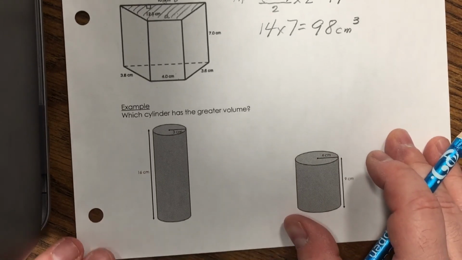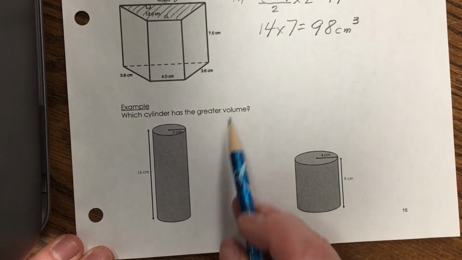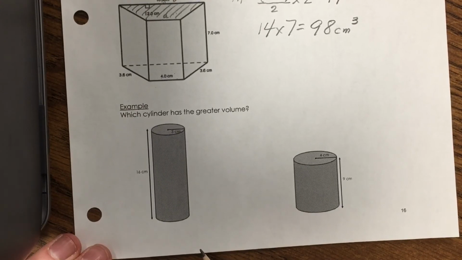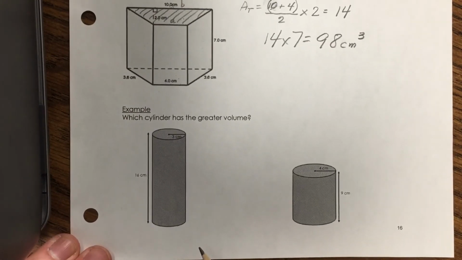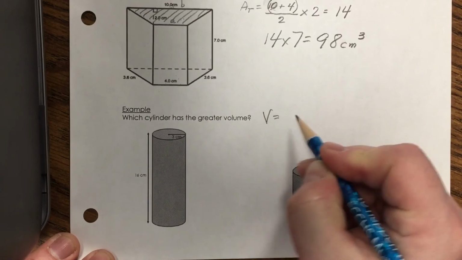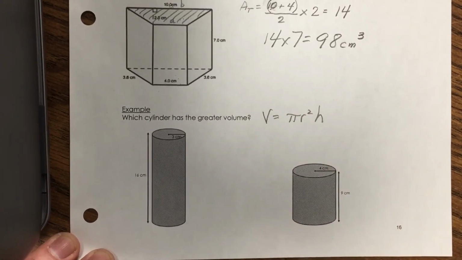Let's try this next example. Which cylinder has the greatest volume? So if we find the volume of each of these cylinders and then compare, we'll find which one has got the greater volume. Now, because it's a cylinder, we can use the formula for volume of a cylinder, pi r squared h.